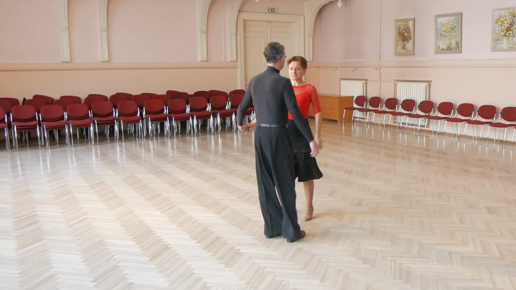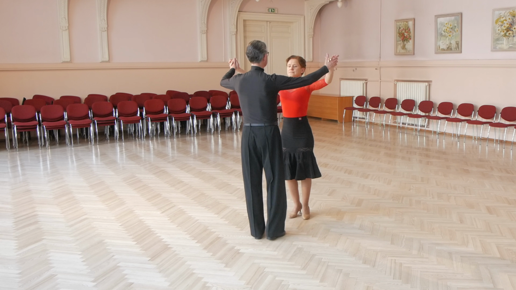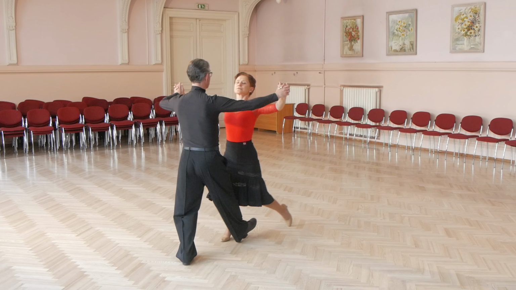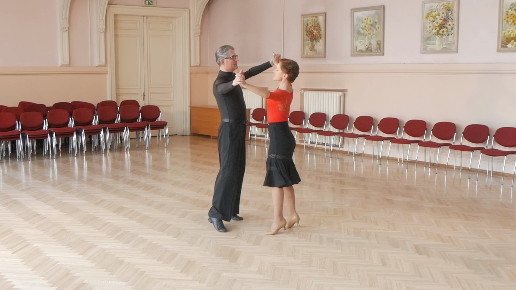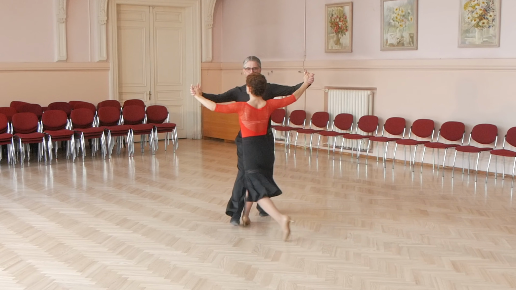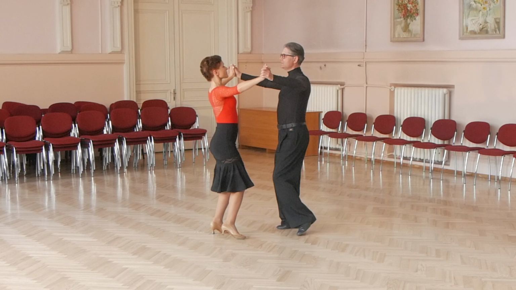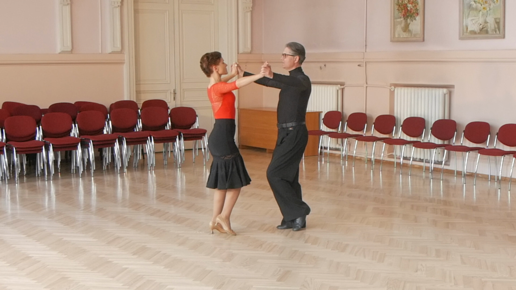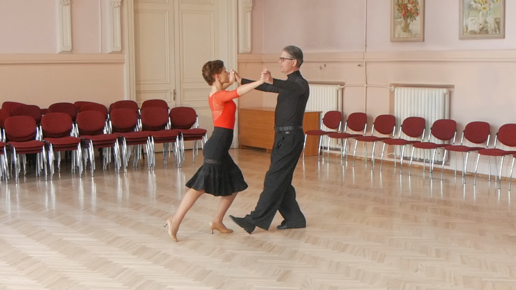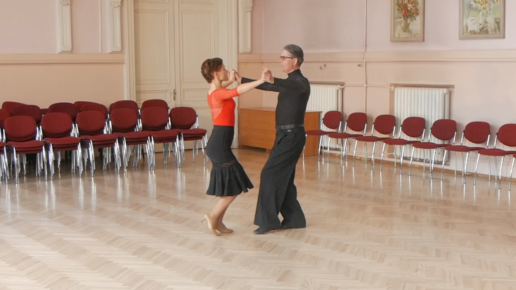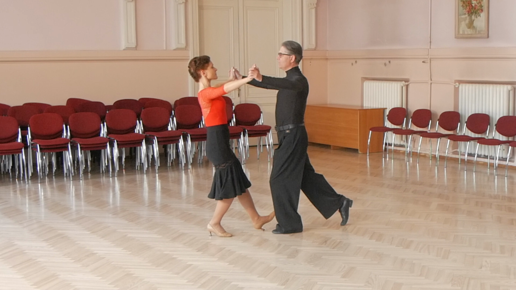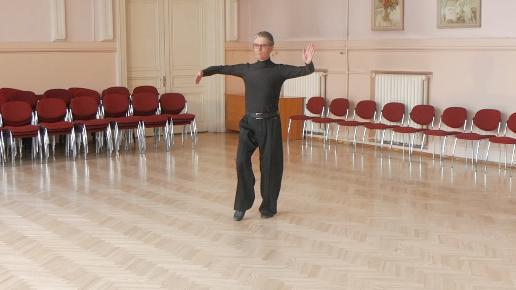Let's look again at hesitation change. We start with first 3 steps of natural turn, then we continue natural turn, but we close feet without weight, and then we continue, of course, next figure with the same foot, which is left foot for man and right foot for lady. Let's pay attention to man's footwork.